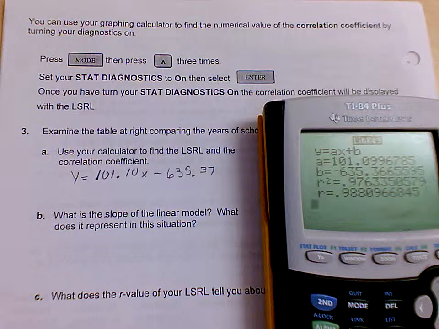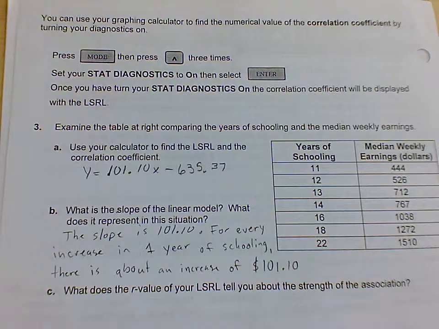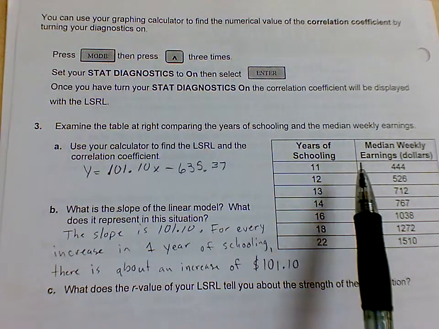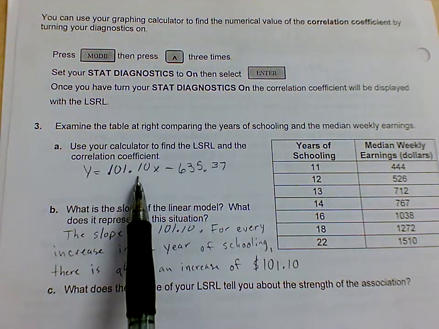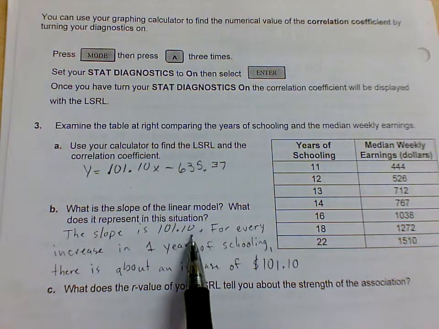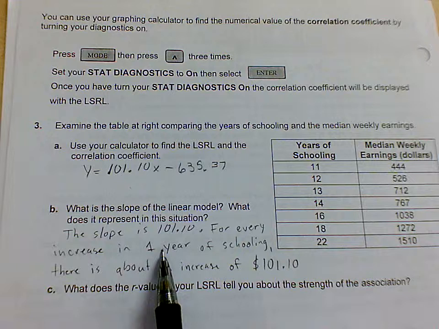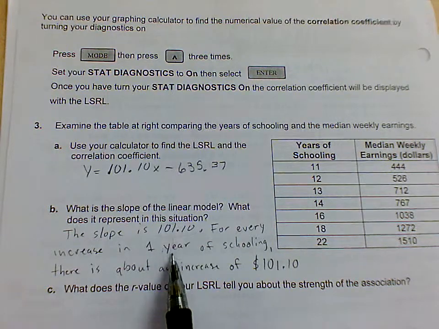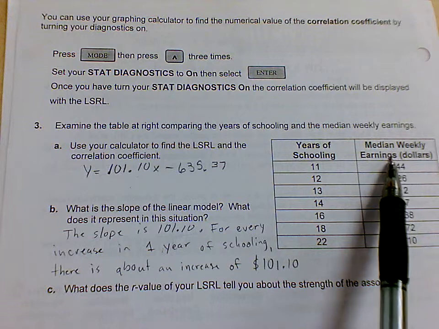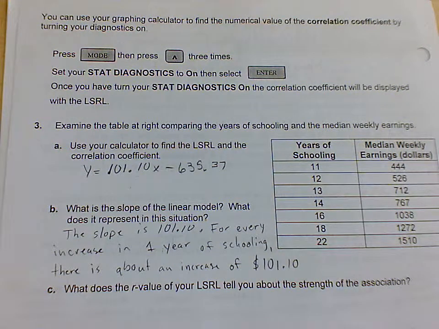What is the slope of the linear model? What does it represent in this situation? Remember, slope is change of y over change of x. So my slope here is 101.10 over 1. My interpretation of that is for every increase of 1 year, because remember it's over 1, so in 1 year of schooling, there is about an increase of $101.10.